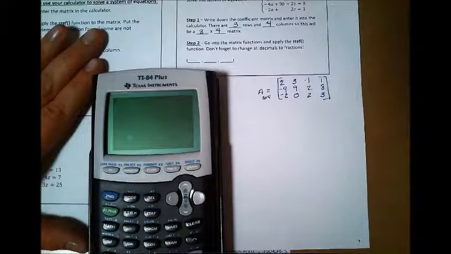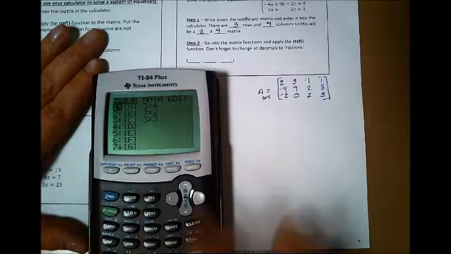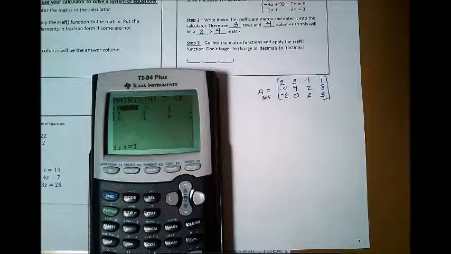So let's get started. Second matrix. I'm going to scooch over to edit. Scooch, scooch. Enter a 3 by 4. And our matrix is going to be 2, enter, 3, enter, negative 1, enter, 1. And that was our first row. Negative 4, 9, 2, 8. That's our second row. Negative 2, 0, 2, 3. That's our final row.